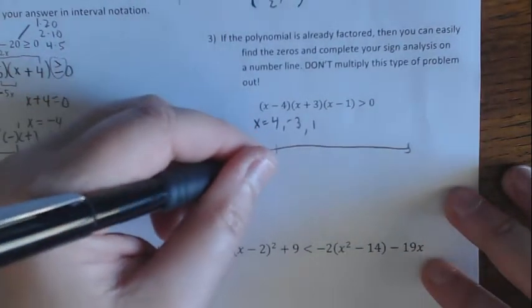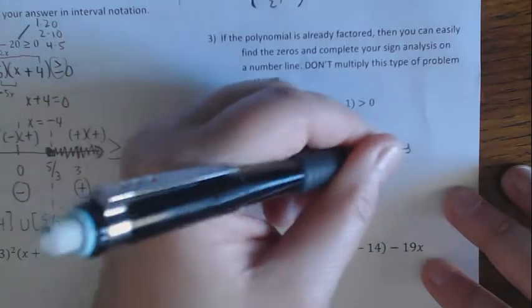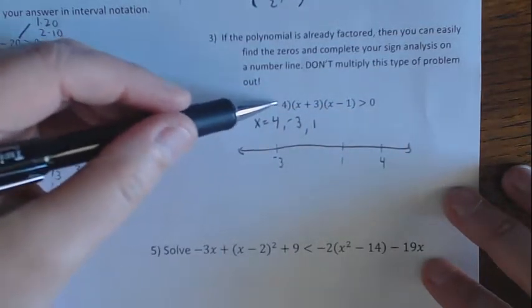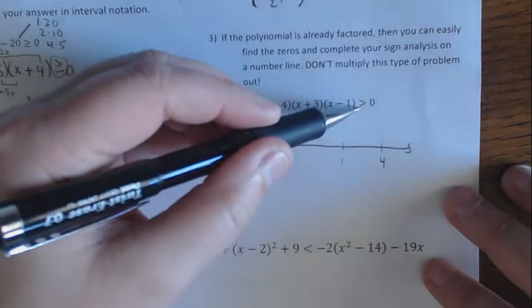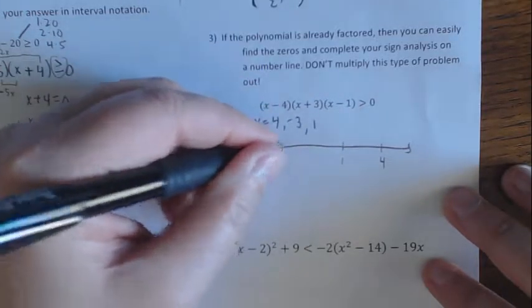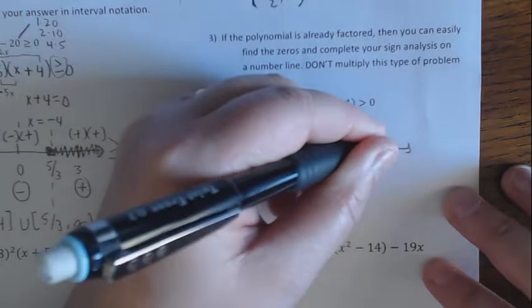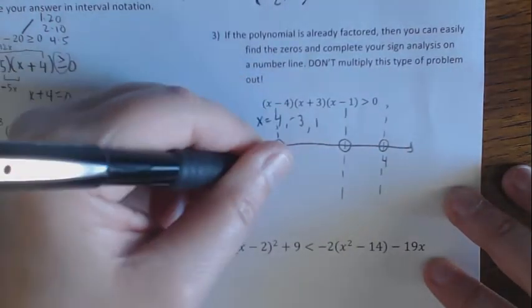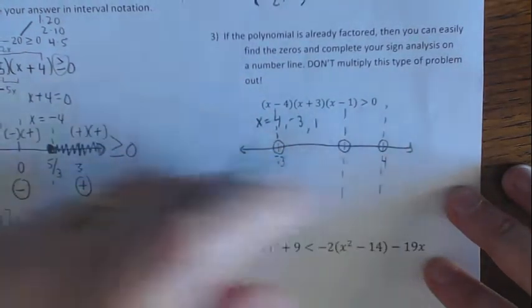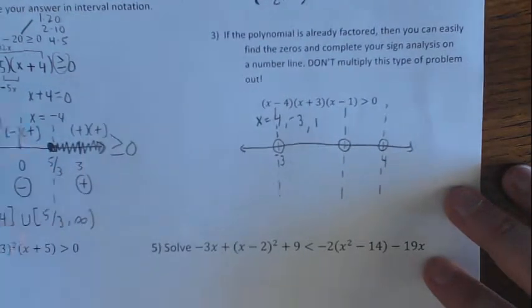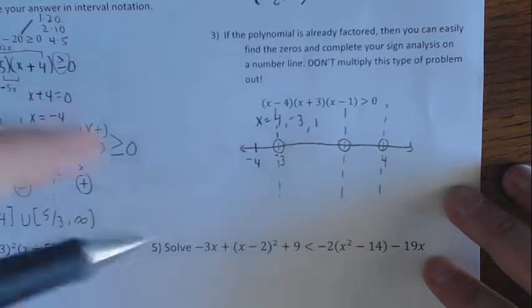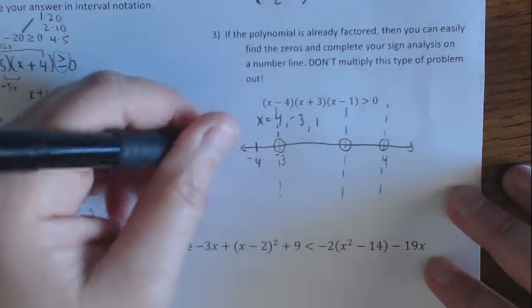And so you're going to draw a number line. Take care to put numbers in the right order, and take care to pick numbers that represent the region. So we want open holes on the zeros since it says greater than 0. And we're going to put test values in. To the left of negative 3 is like negative 4, not negative 2.